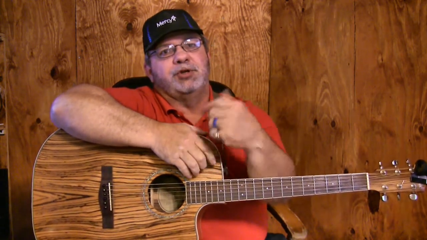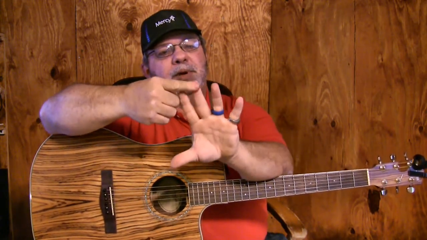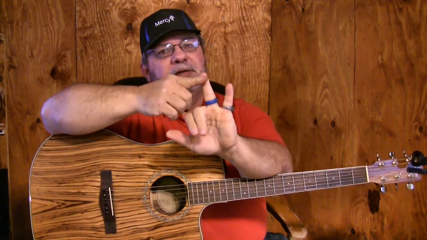Now how you can do this in any key is you just take the root and you count from that using letters instead of numbers, and you start with the root. That's going to be the 1. Say, for example, if it's G. So it's G, and then you start the alphabet over because G is the last letter of the alphabet. G, A, B. So C is the 4, and D is the 5.